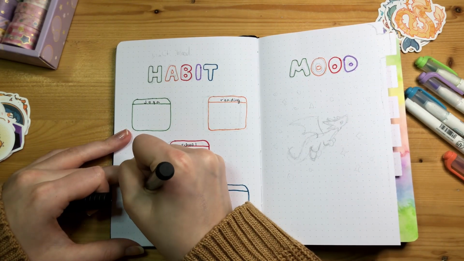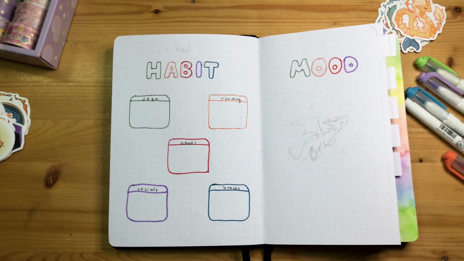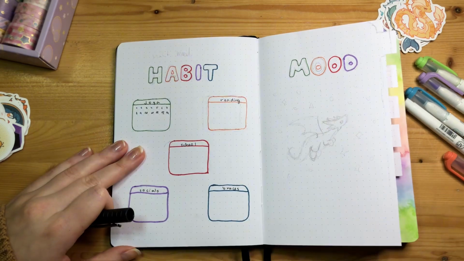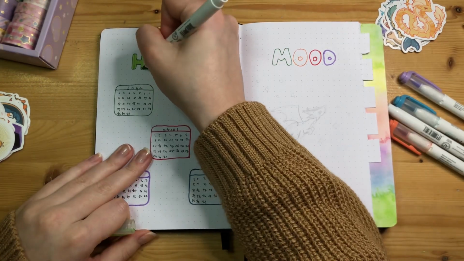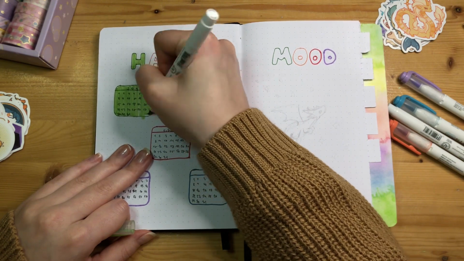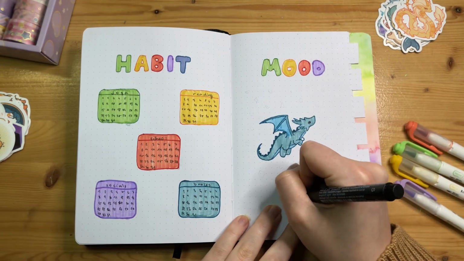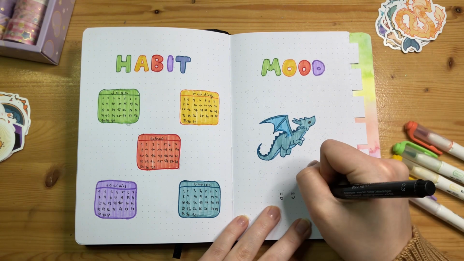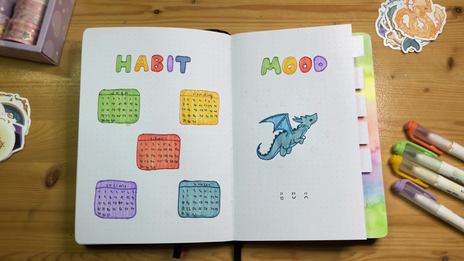I hope it makes sense, but you can see what I'm doing. So yeah, that's what I did. I'm not completely sure what this style is called, when you cut out these little bookmarks, or side handles. But I did that, and then I just drew out my habit and mood tracker.